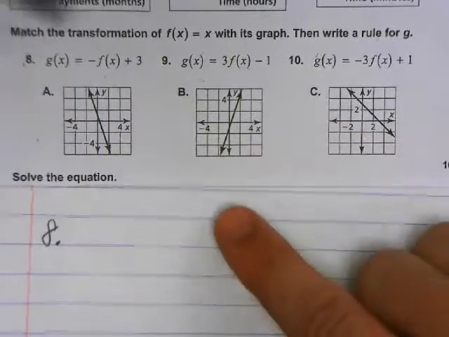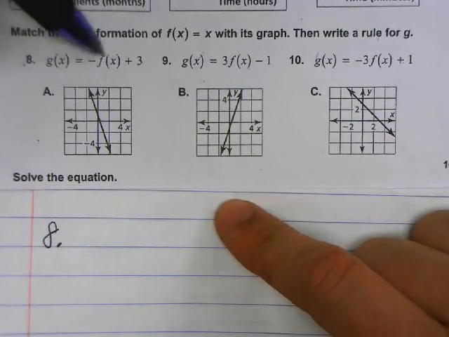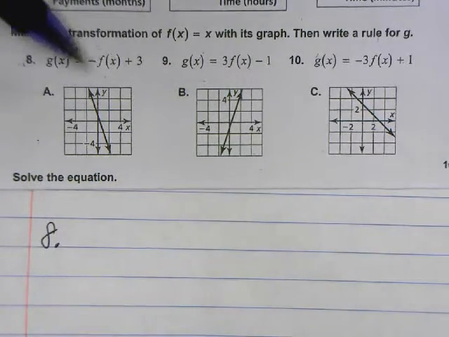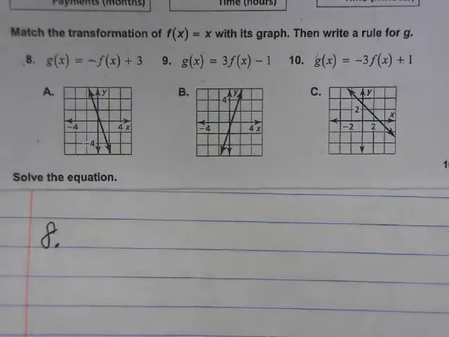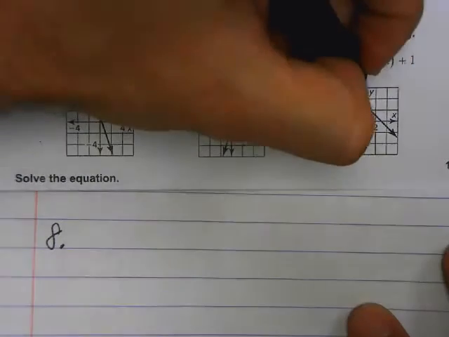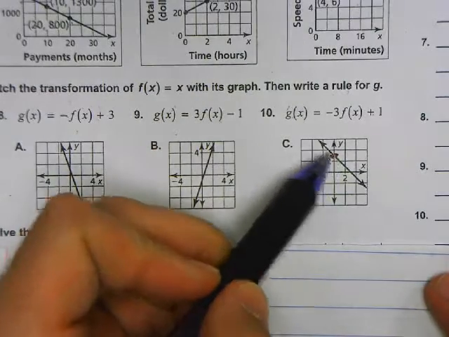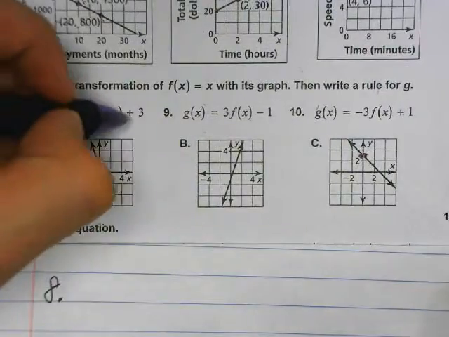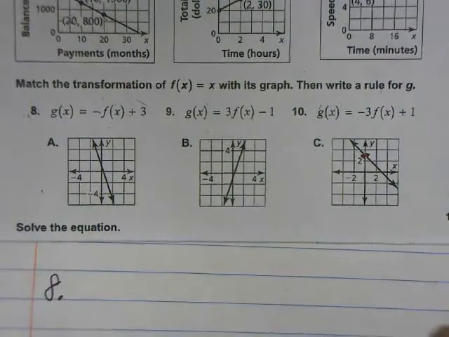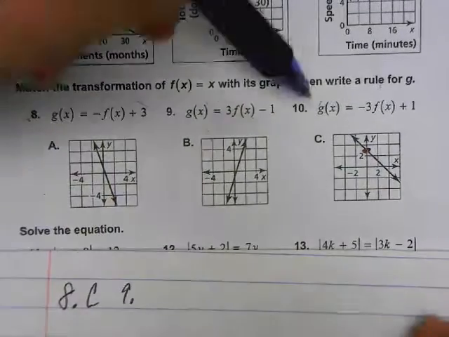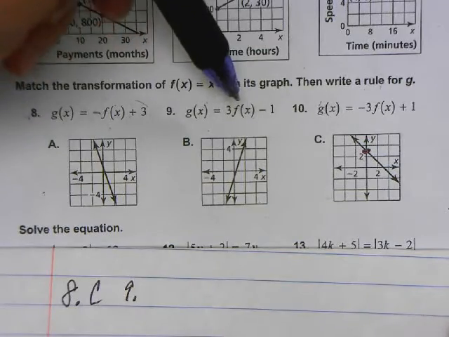I can tell that it has been reflected, all of the y values are now negative. And it's also been shifted up 3 units. Just looking at this lets me know that if it's been shifted up 3 units, that means this is the only graph that has a b value, a y-intercept of plus 3. So 8 has to be C. 8 matches C.